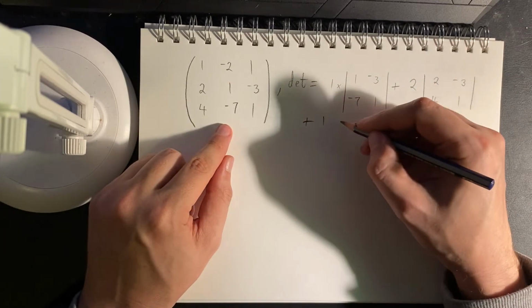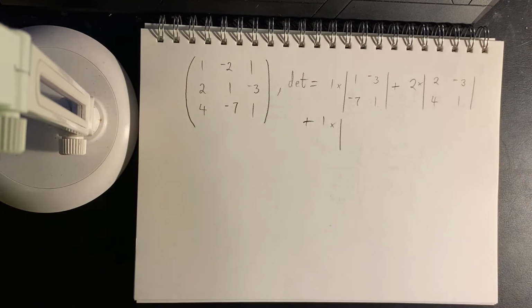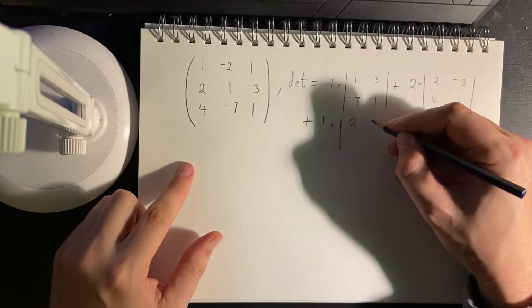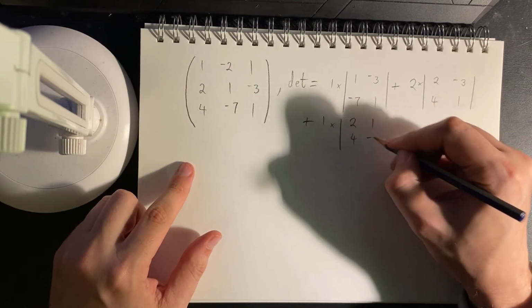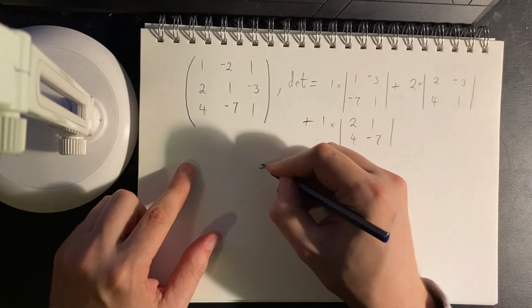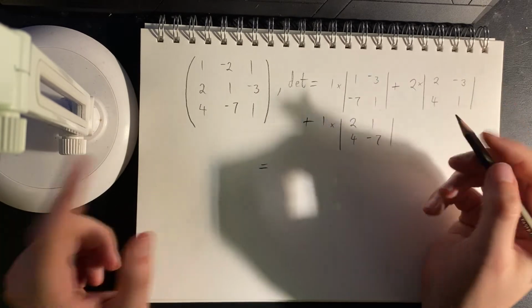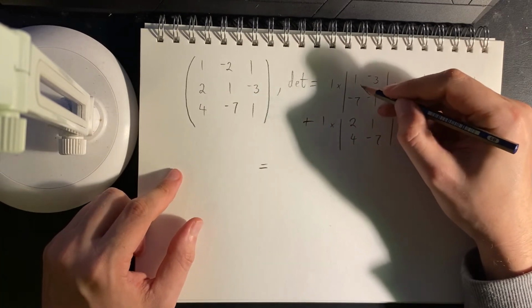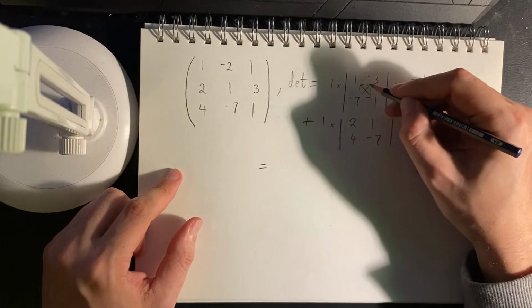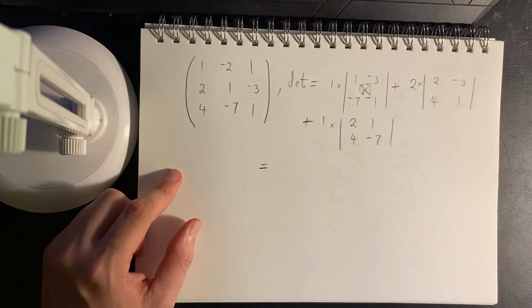Then +1 times 1, 2, 1, 4, -7. Now I'm not going to go through the expansion for these because we simply have a closed formula. It's the diagonal minus the off-diagonal elements.